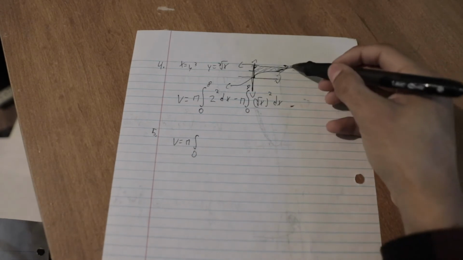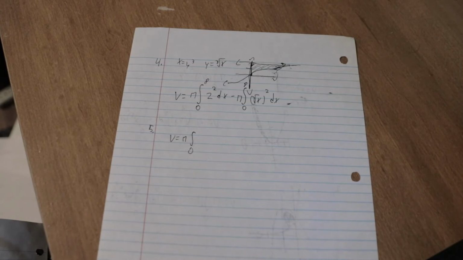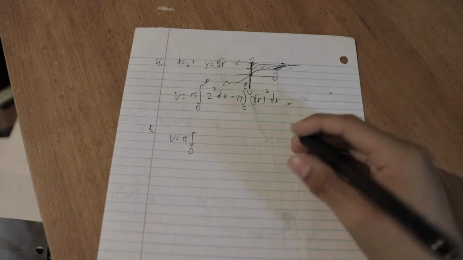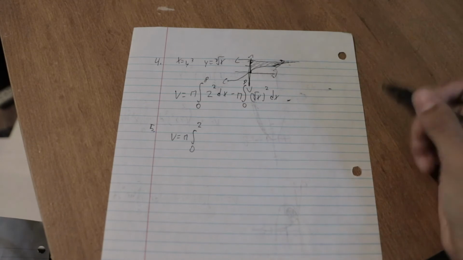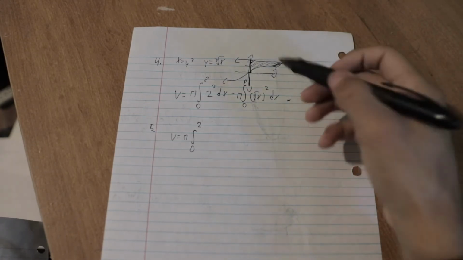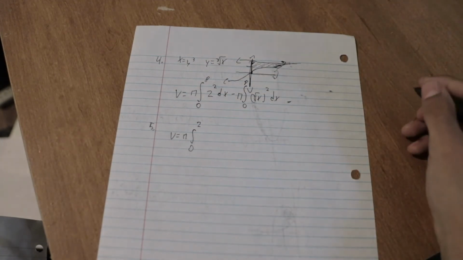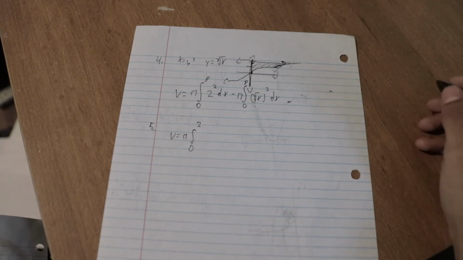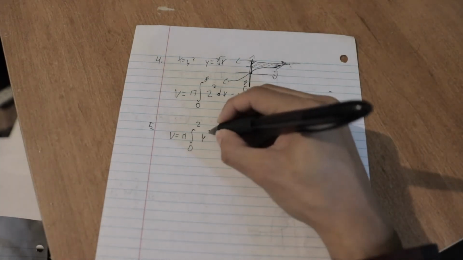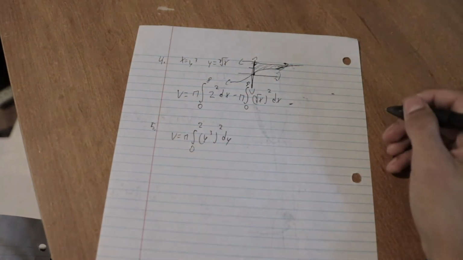And remember, they intersect this line, the cube root of x and y equals 2, at 8, 2. So now instead of using the x value from there, we're going to be using the y value. So it's going to be from 0 to 2. And now instead of the topmost function being used, we're going to use the rightmost function, which is the cube root of x. But here we're rotating it around the y-axis, so we want it in terms of y. So it's just going to be y cubed. And the y cubed is going to be squared, and it's going to be dy.